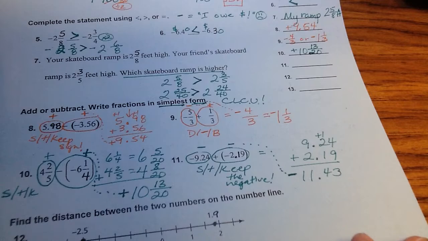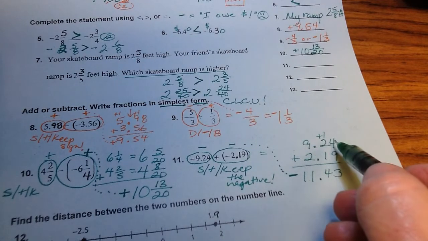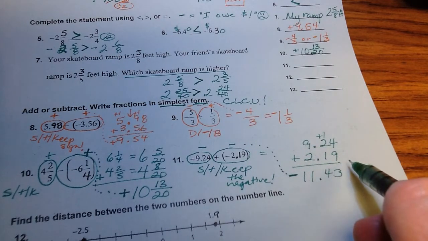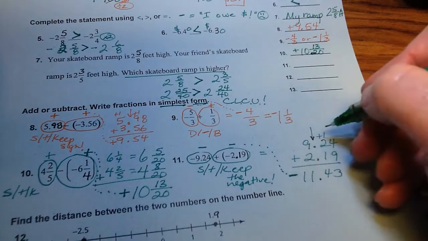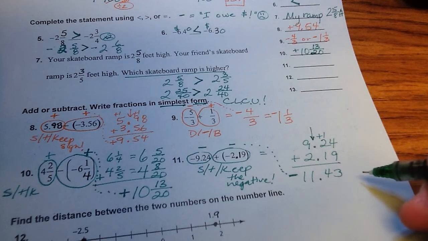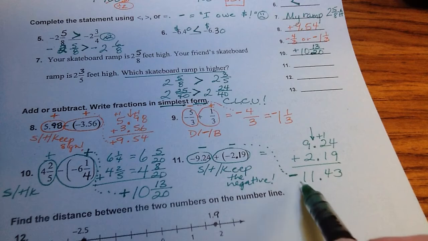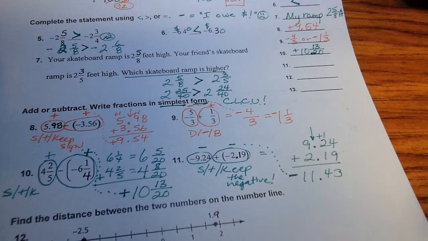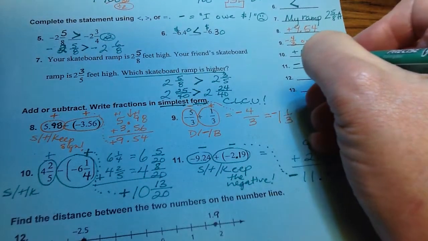Oops, sorry, you couldn't see that. So I added 9.24 plus 2.19, lining up the decimals, and I got 11.43, and then I remembered to keep the negative. So it's going to be negative 11.43.